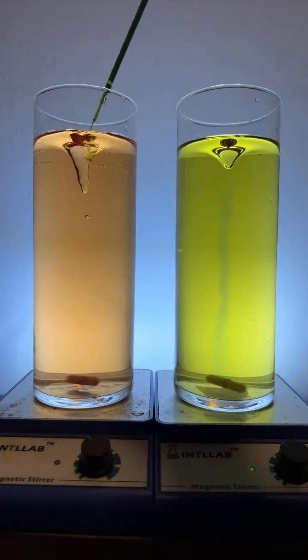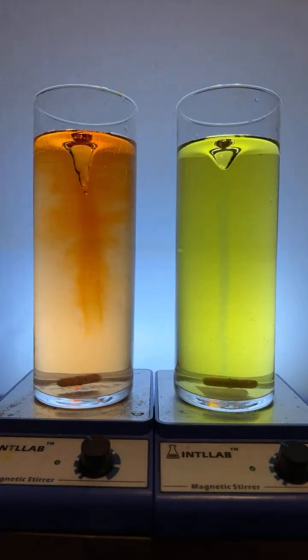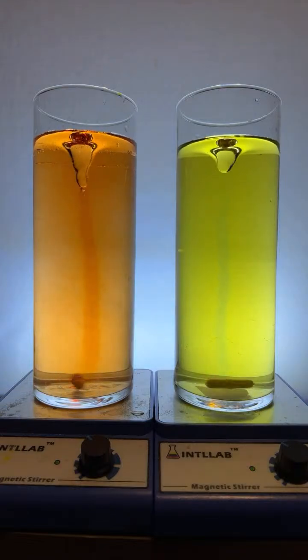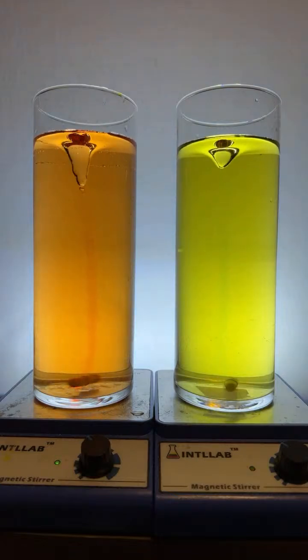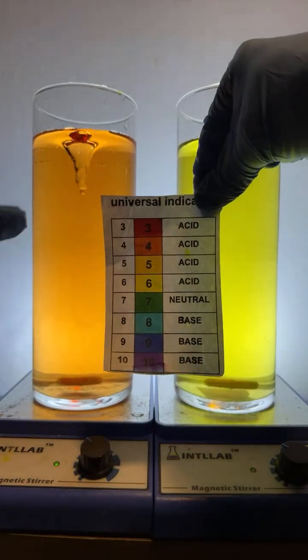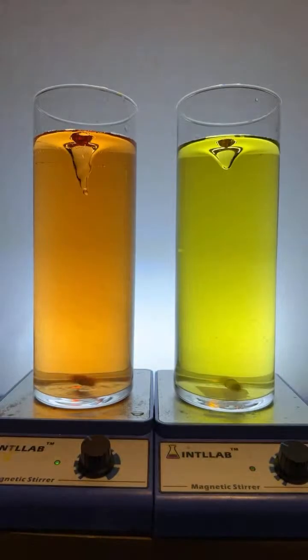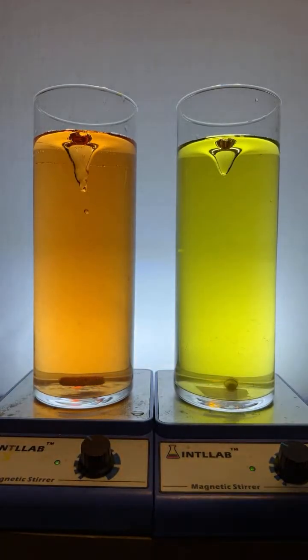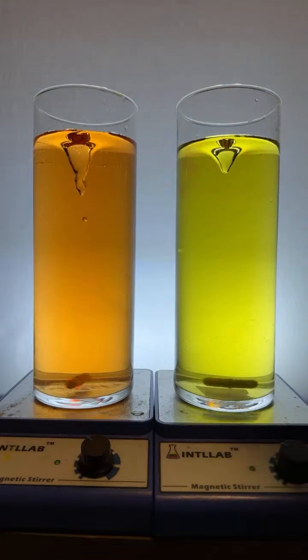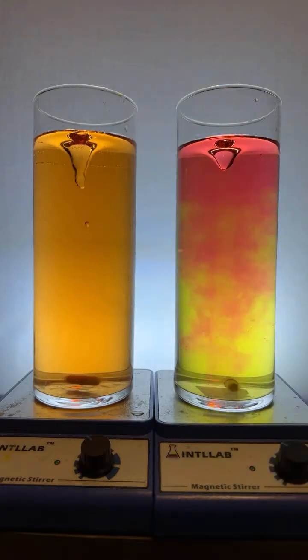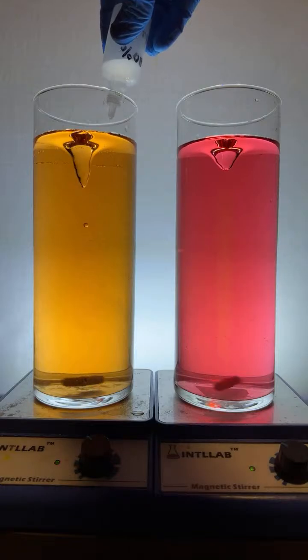Here we go. Let's add another big squirt of the universal indicator over there on the left. Try to get a little more color in, make it look a little prettier. All right. So yeah, what color we got over there? We got like a pH 4 over there, 4 or 5 on the left-hand side, and maybe a pH of 6 over here on the right. Let's add another drop of acid over here on the right. And we're going to do a drop of base over here on the left. And it goes.